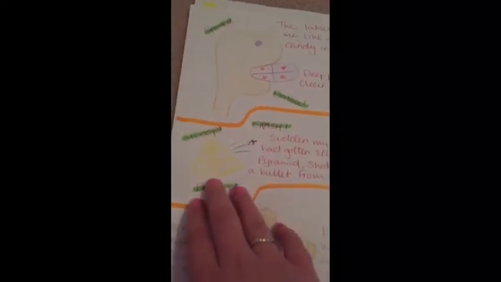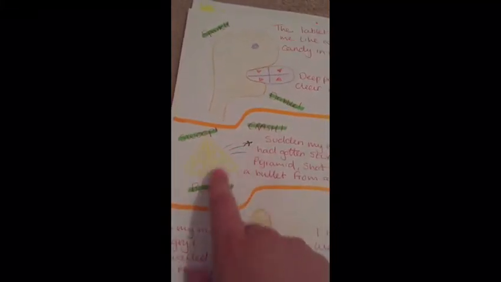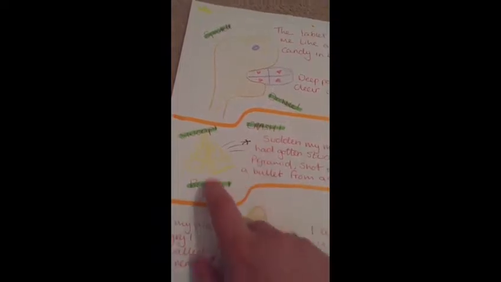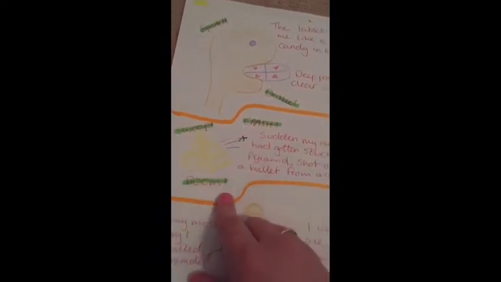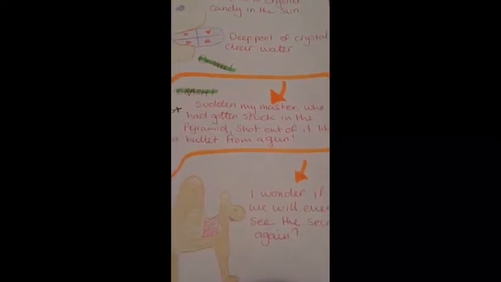The next part I've talked about is my master getting trapped in the pyramid and then being shot out. So that is my master being shot out. And I've used some onomatopoeia here. I've used swoop, crash, boom, to really show the reader the massive noise that maybe my master makes when coming out of the pyramid. Suddenly my master, who had gotten stuck in the pyramid, shot out of it like a bullet from a gun. So I've used some great features here to describe how my master flew out of the pyramid.